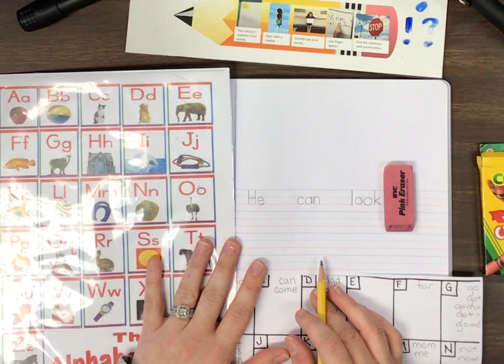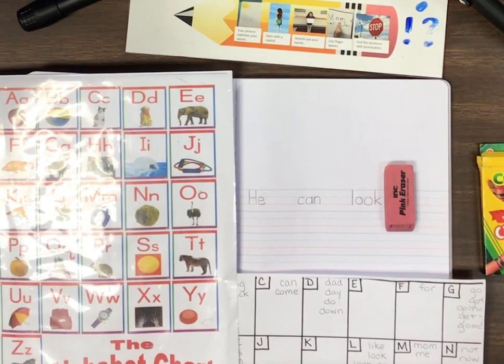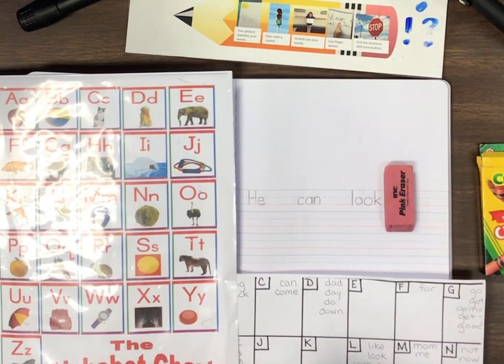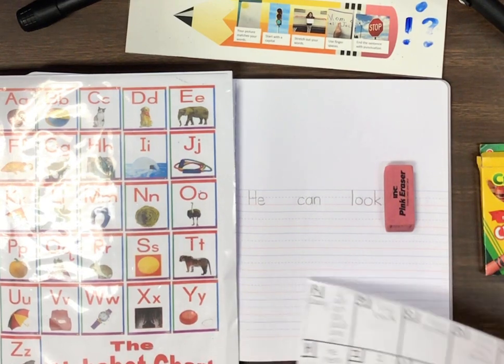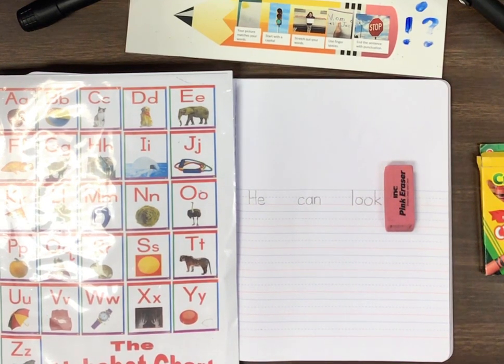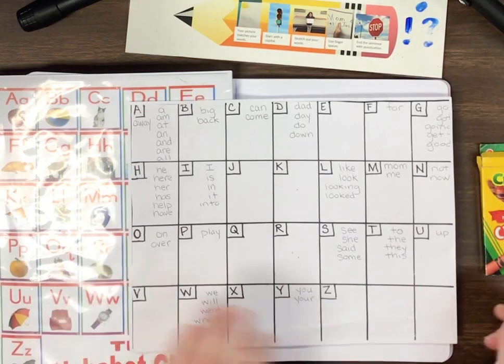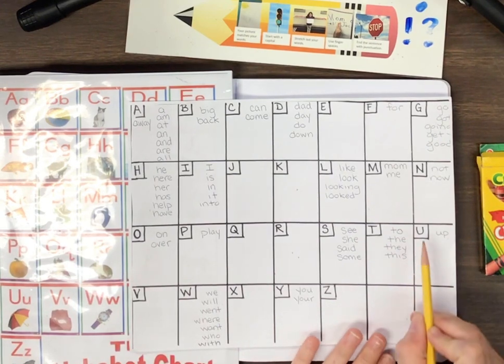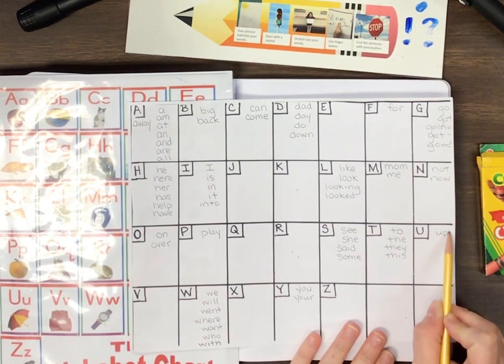Notice how I'm doing my best handwriting. Okay, so we've got one more word in our sentence. He can look up. What's the last word we need? Up. Is that a sight word? It is a sight word, so that means that we are going to look at our word wall. And up starts with the letter U. Do you see it?